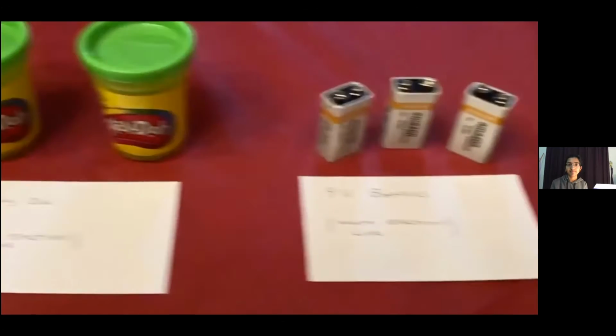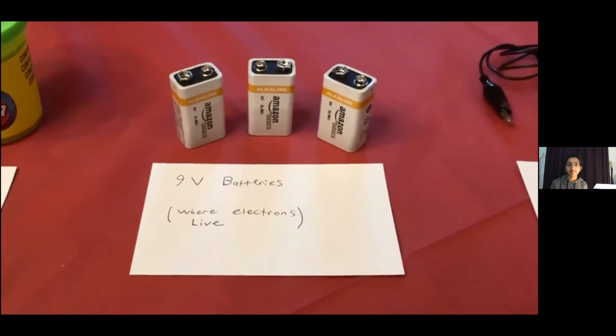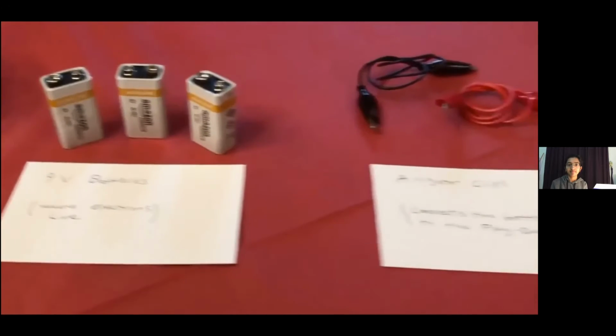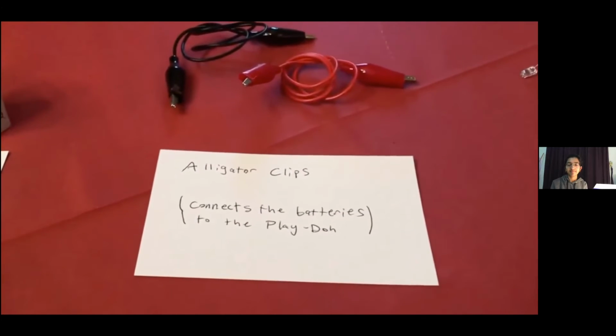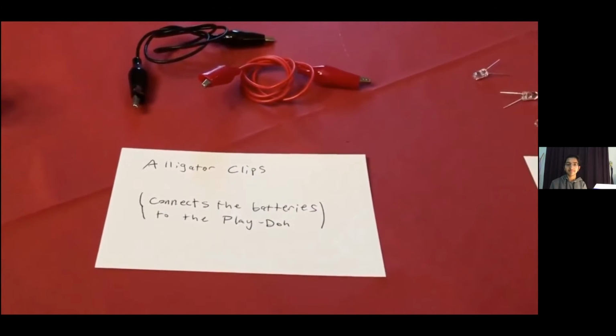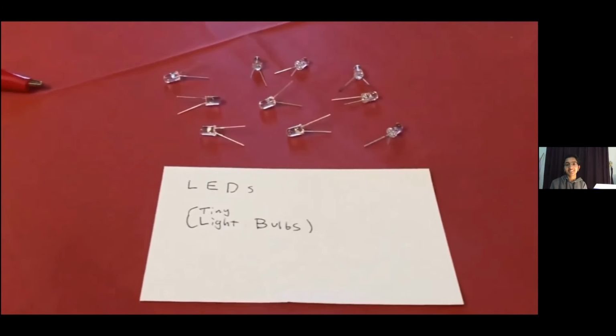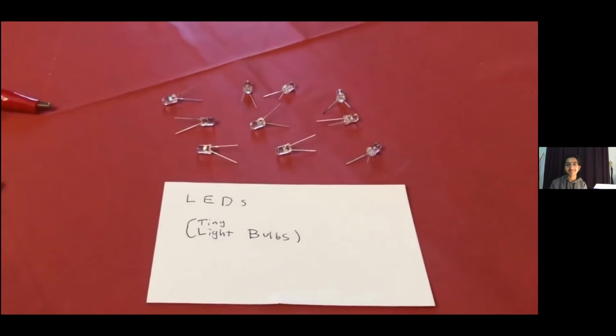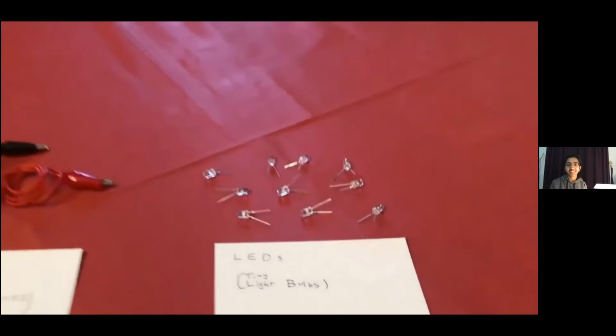The second thing we're going to need are batteries. So the batteries are where we're going to get all these electrons from. The third thing we're going to need are alligator clips, which basically just connect the batteries to the Play-Doh, which lets the electrons move around in them. And the last thing we're going to need are tiny light bulbs called LEDs that are going to be how we know if the electrons are moving around or not.